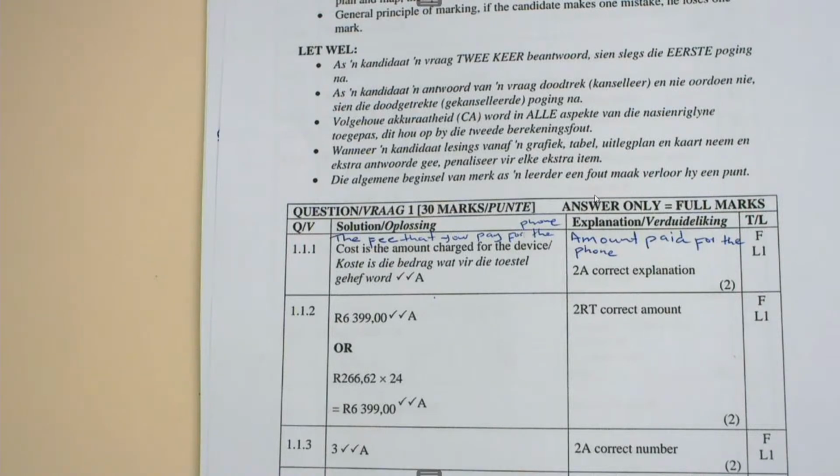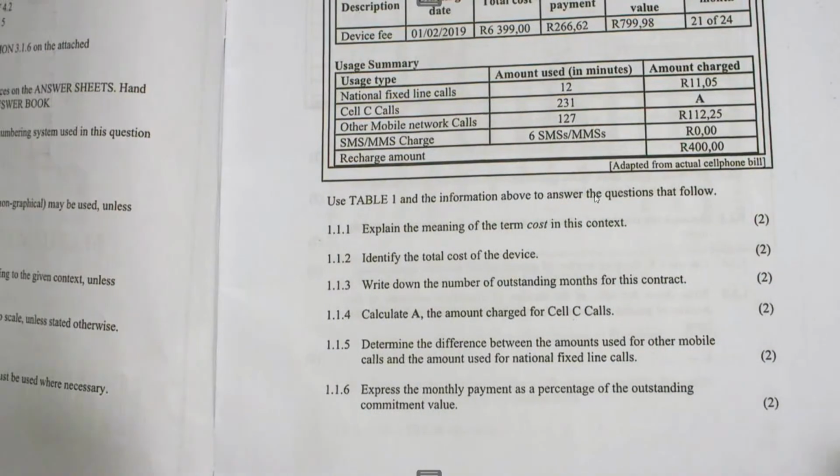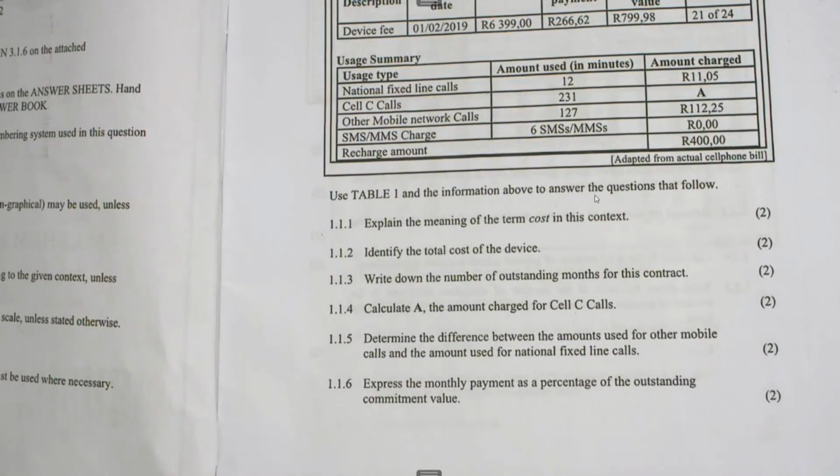It should be an accuracy mark. Now we move on to question 1.1.3. It says write down the number of outstanding months for this contract.